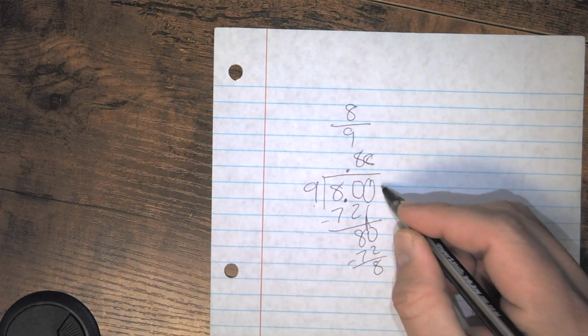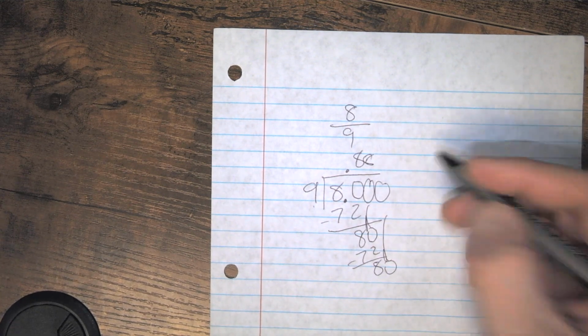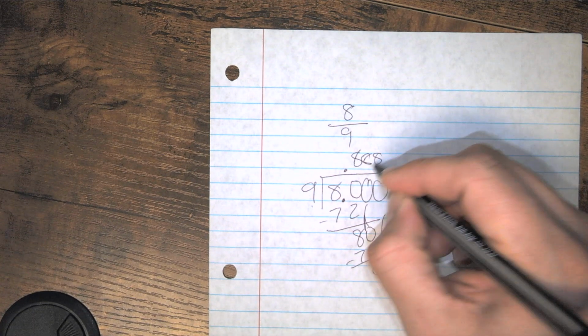So we have 8/9. Okay, what goes on the inside? 8. What goes on the outside? Drop it, you get 8, drop another 0. 8. What do you notice? It's repeating. Okay, so we got 0.8.